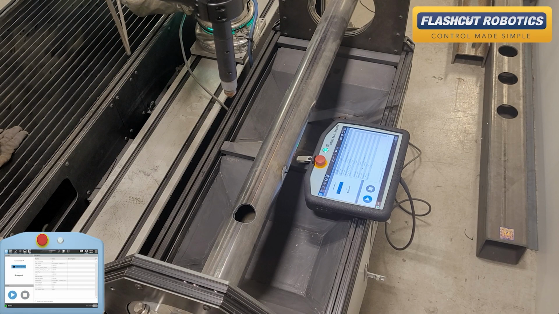And that's it. Your pipe is now cut using FlashBot with a properly aligned CAM import.